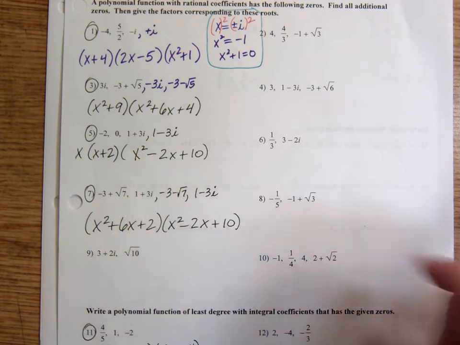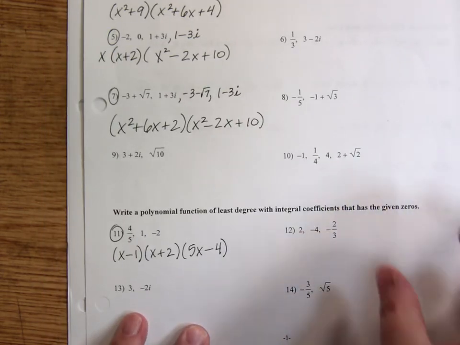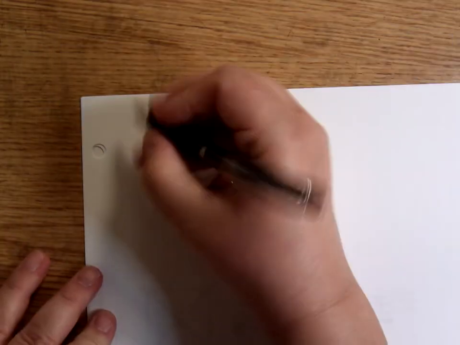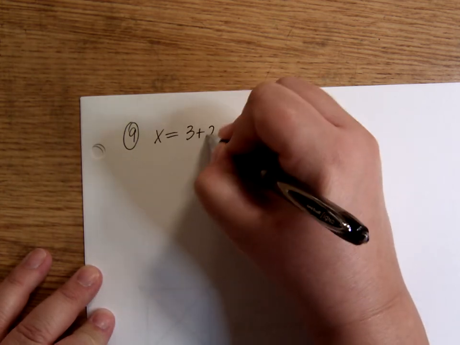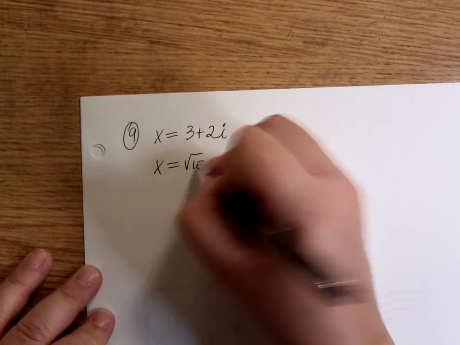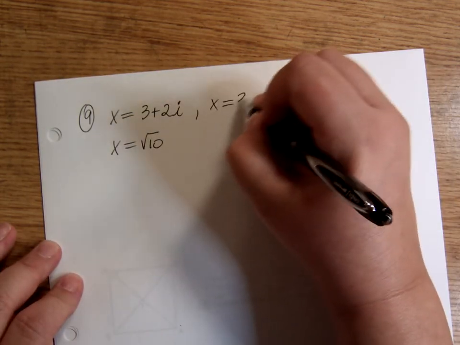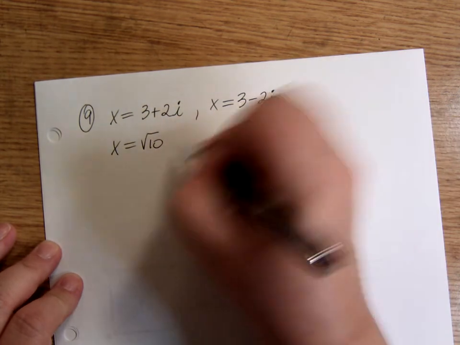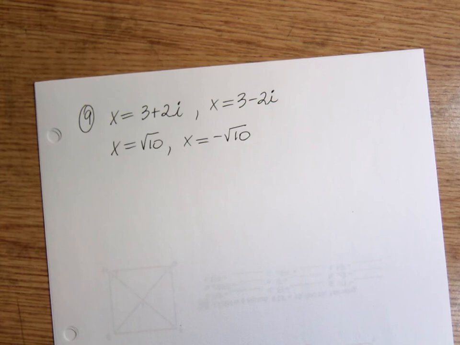Basically, let's go ahead and do number 9. Okay, number 9, the roots that I know are, I know that x is 3 plus 2i, and I know that x is root 10. Well, that also means automatically that x is 3 minus 2i, and that x is negative root 10. So I know I've got at least 4 roots.